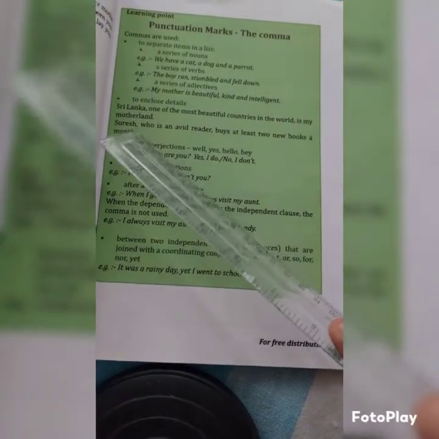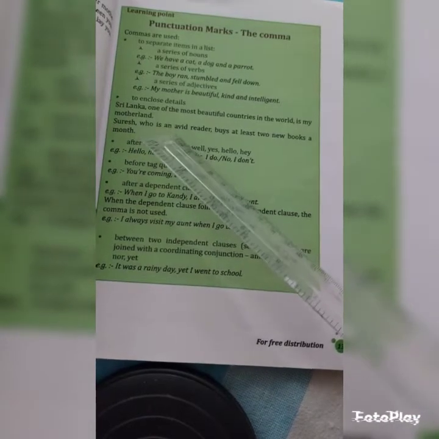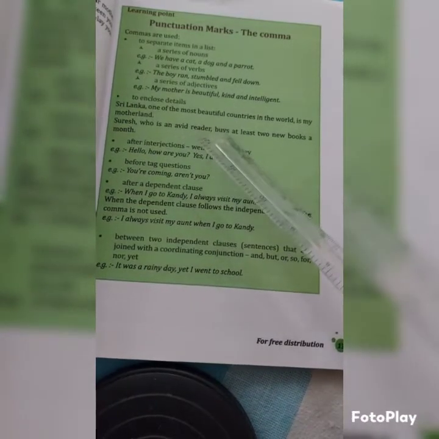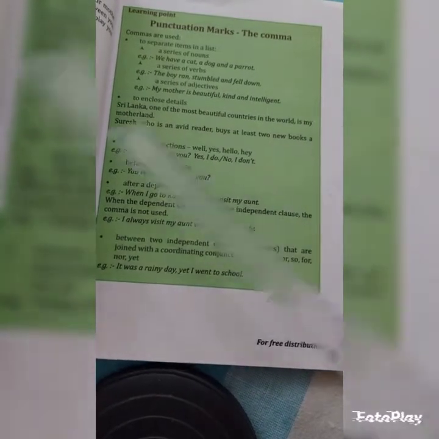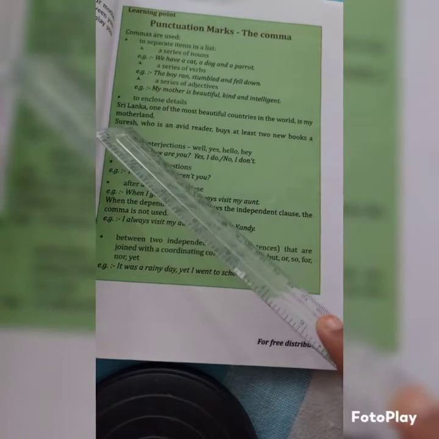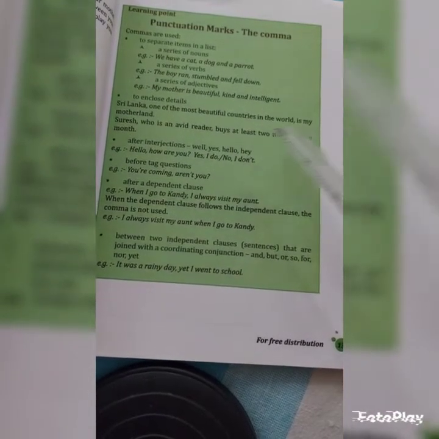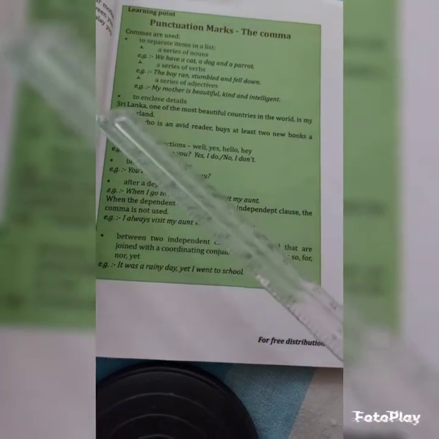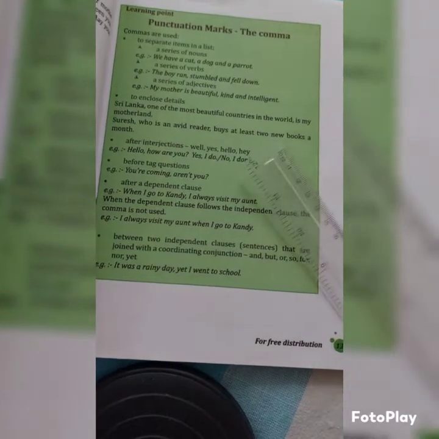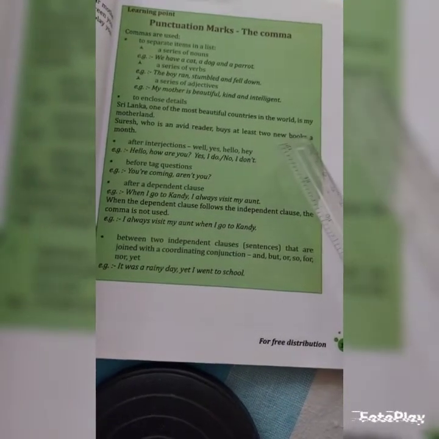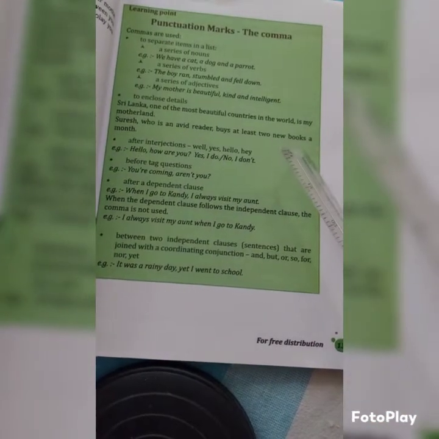And look at the second sentence. Suresh, who is an avid reader, buys at least 2 new books a month. What is the main part of this sentence? Suresh buys at least 2 new books a month. It means Suresh buys at least 2 new books a month, right?